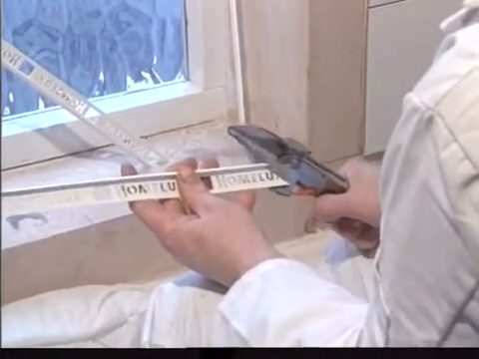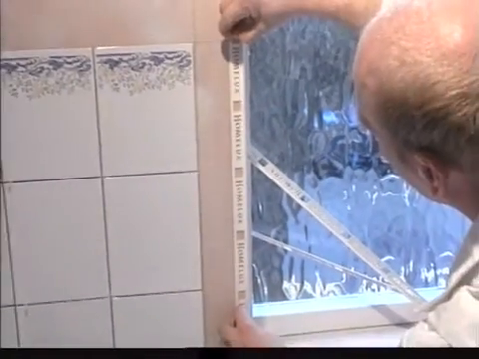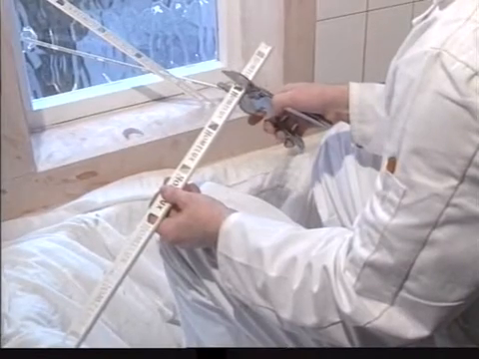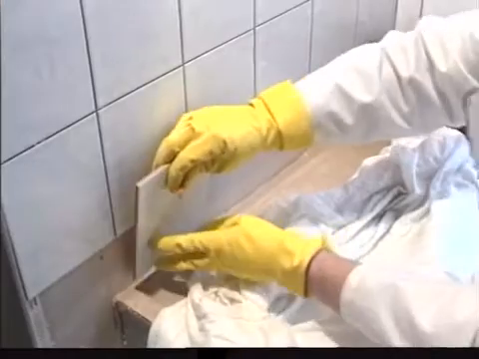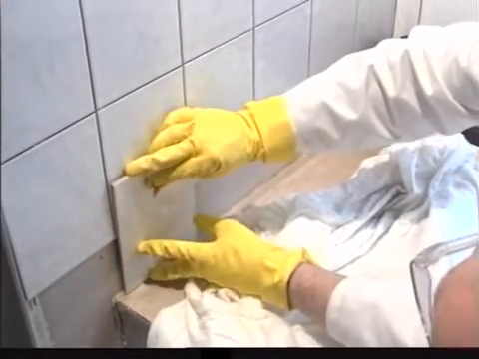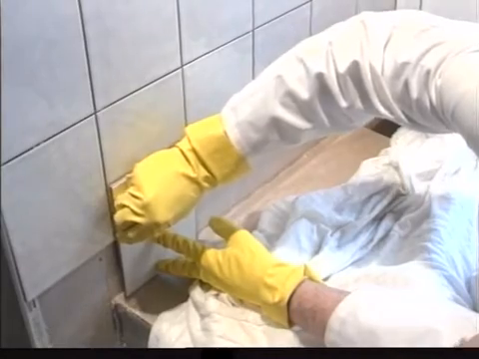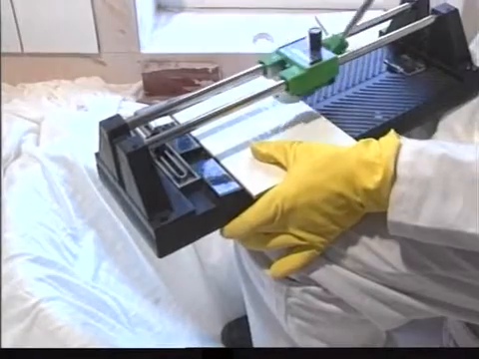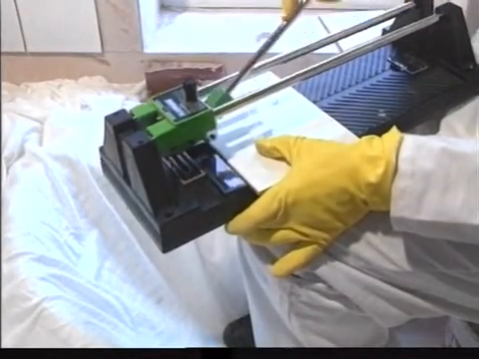Repeat the same process with the third piece. Put the lengths to one side, as they will be required shortly. Now you can tile down to the finished surface. The cut edge must be away from the full tile. Mark the height of the tile to be cut with a pencil. Now cut.